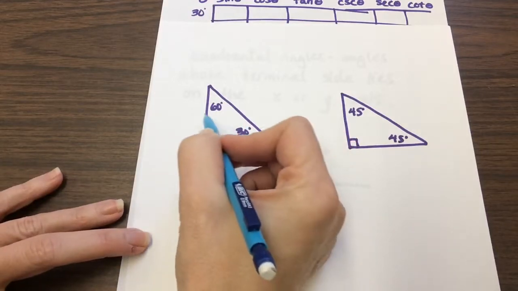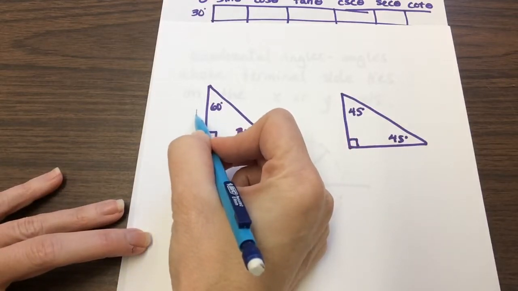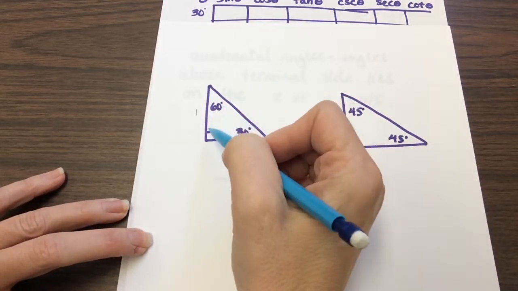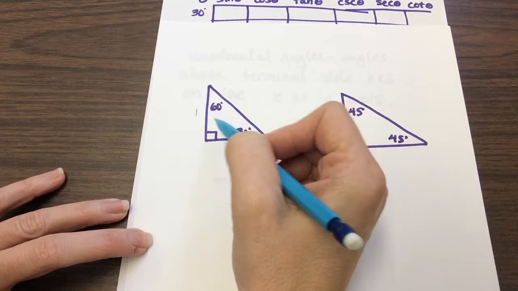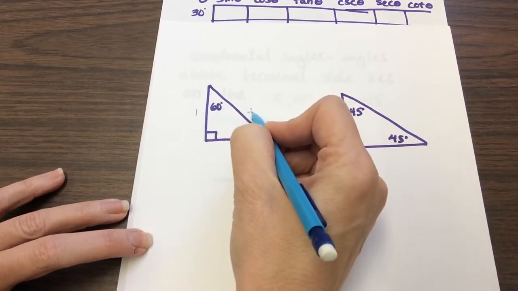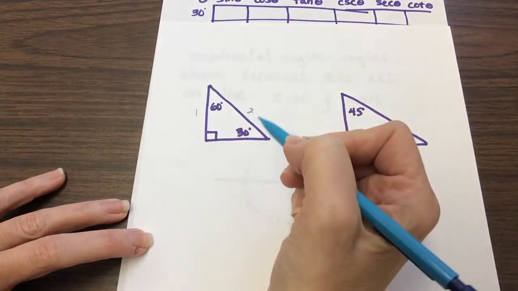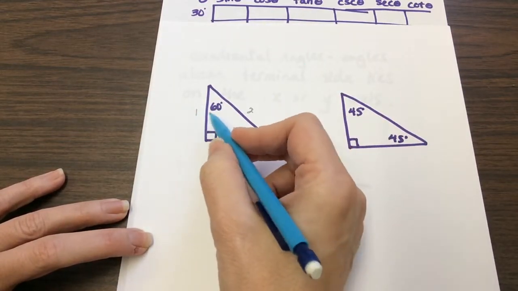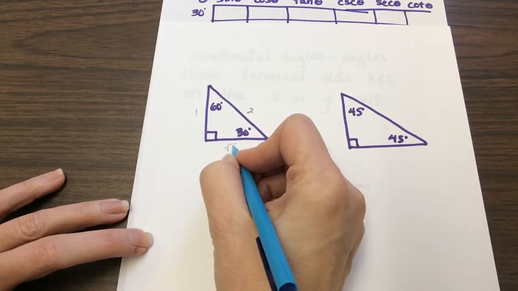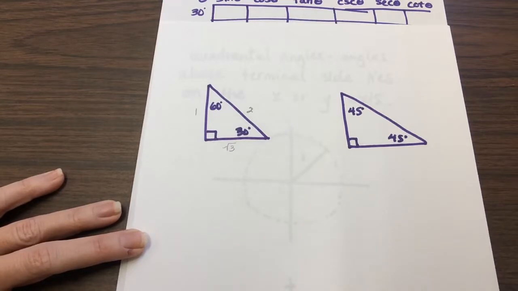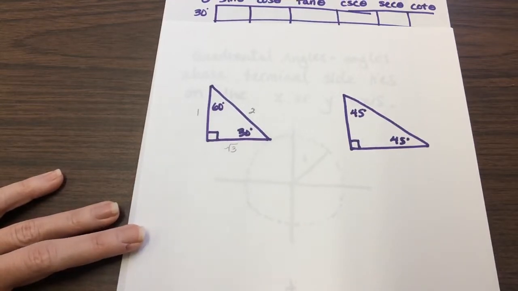The smallest side, I'm going to let that be 1. This is a special right triangle, 30, 60, 90. That means my hypotenuse is twice that, so that's going to be 2. And then the side across from the 60-degree angle is the smallest side times the square root of 3, so that's going to be the square root of 3. I'm going to use those sides to come up with my exact values.